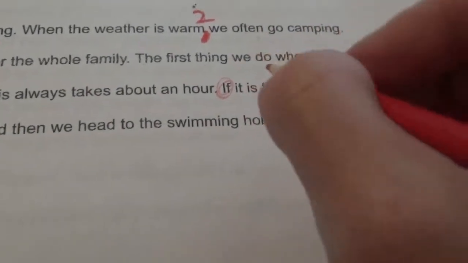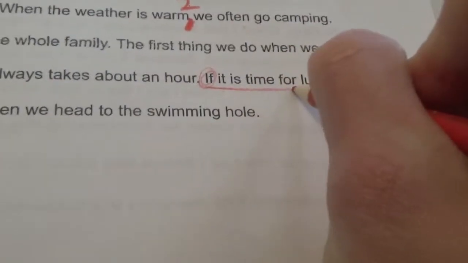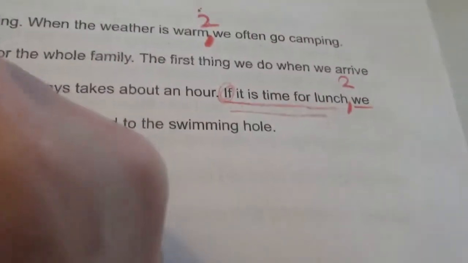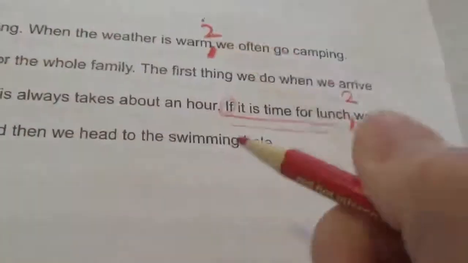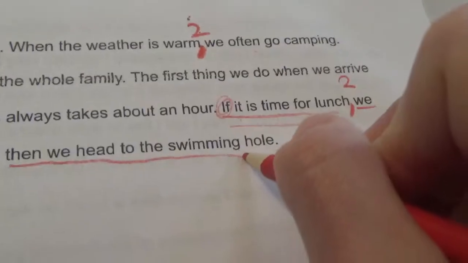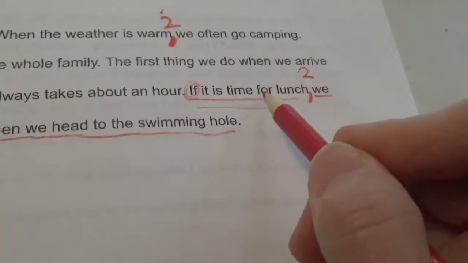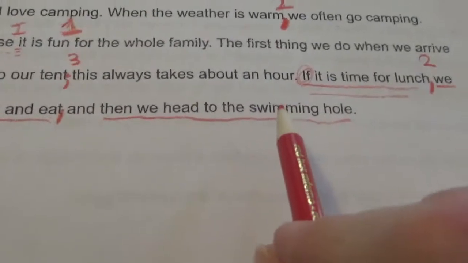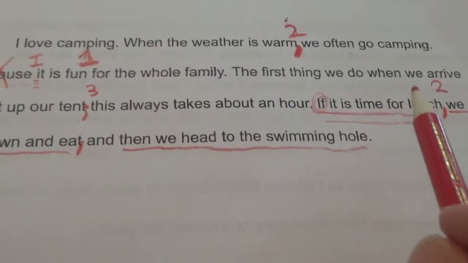Okay, let's talk about that. If it is time for lunch, we already said was a dependent clause. We sit down and eat is an independent clause. It could be a sentence by itself. Then we head to the swimming hole is an independent clause. It could be a sentence by itself. So we have a dependent and 2 independent. So that's a compound-complex sentence, just so you know.